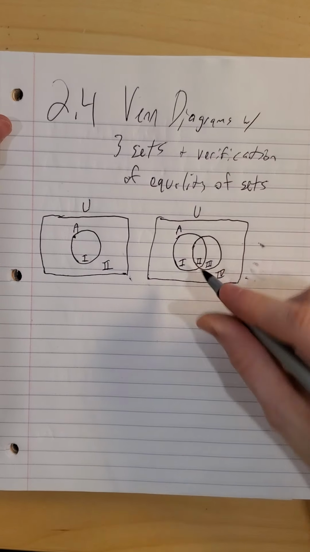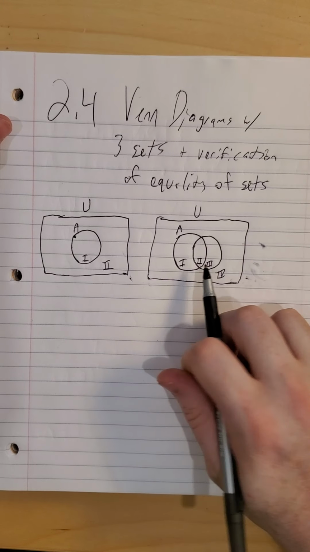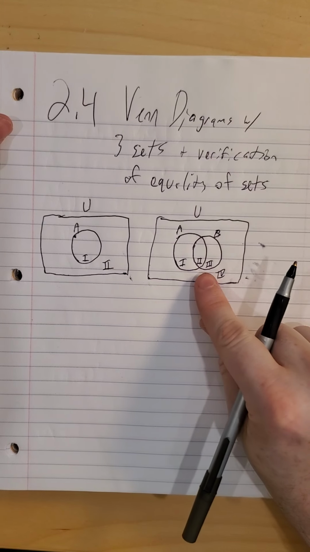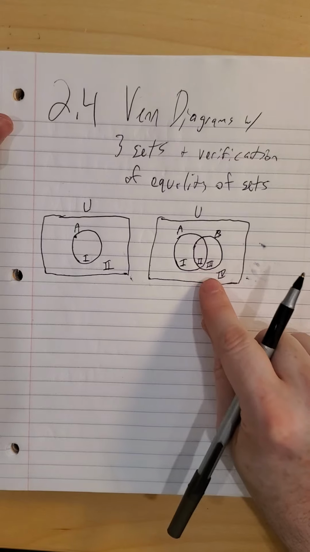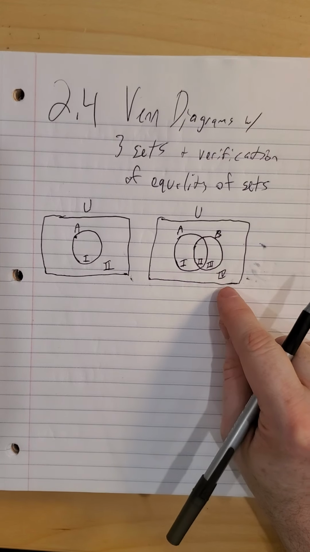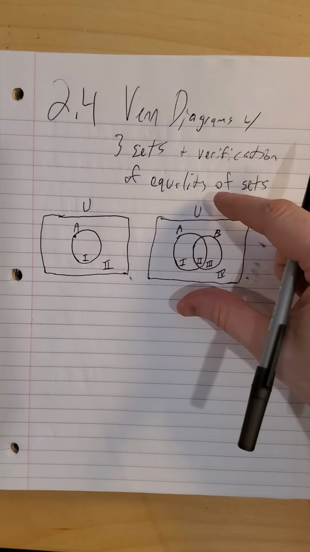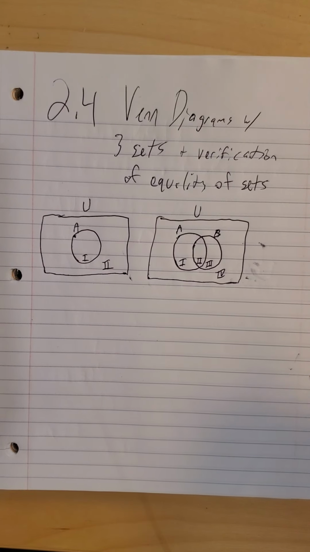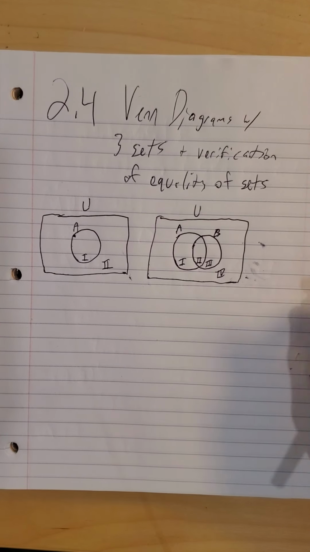Region 1 would be in A only, region 2 would be in the intersection of A and B, region 3 is B only, and region 4 is inside the universal set but outside of both A and B.